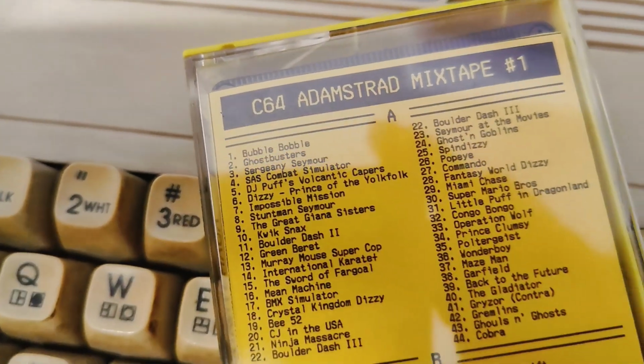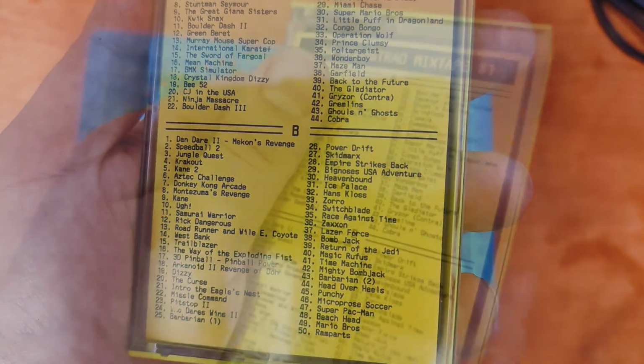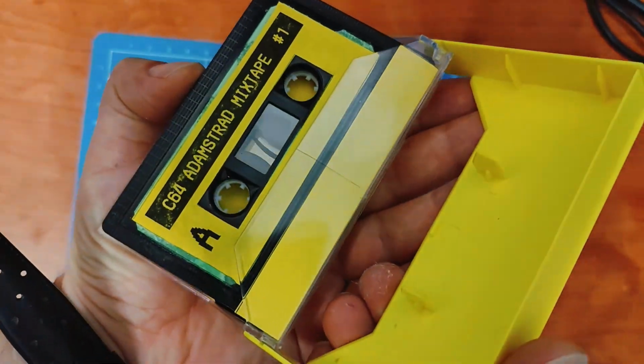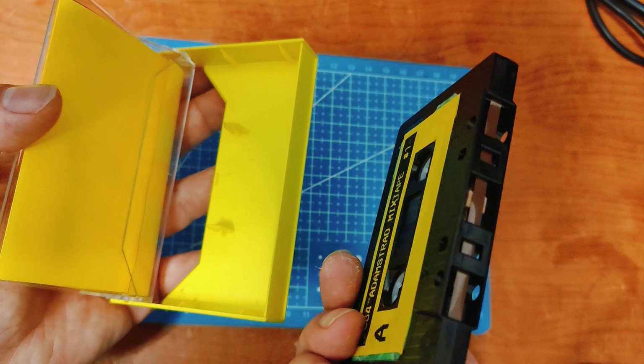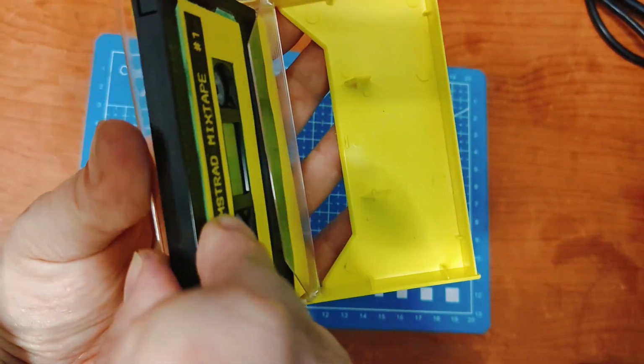There are 94 games on this Commodore C64 cassette. What's more, you don't need any turbo cartridge to load it. If you want to know how to make this kind of tape, this episode is for you.